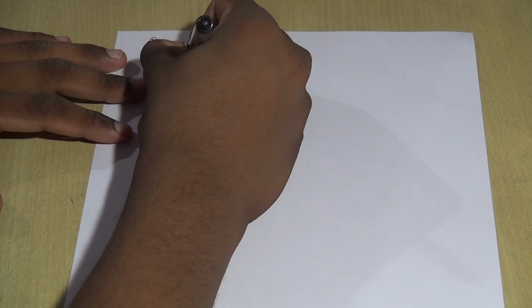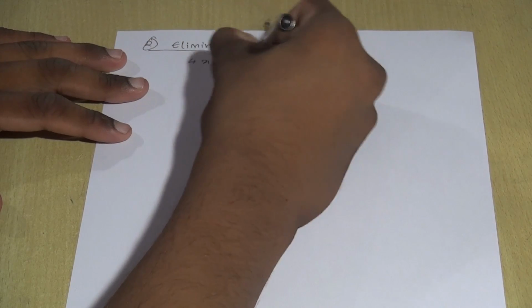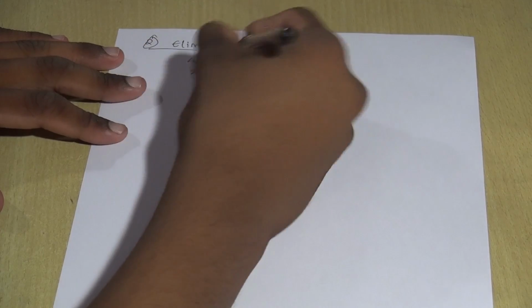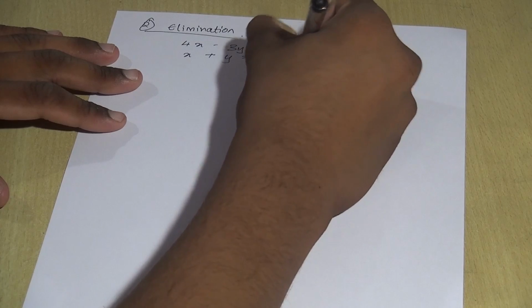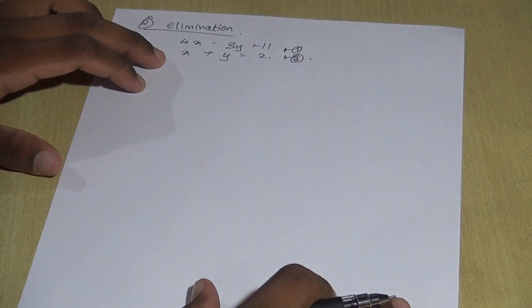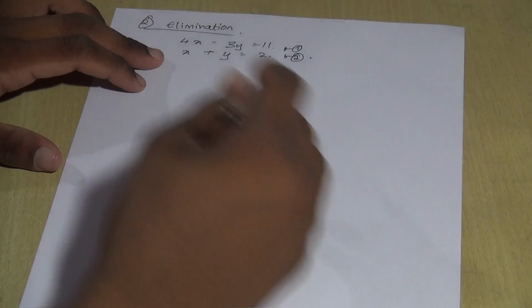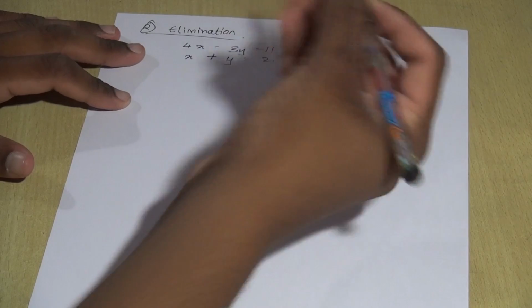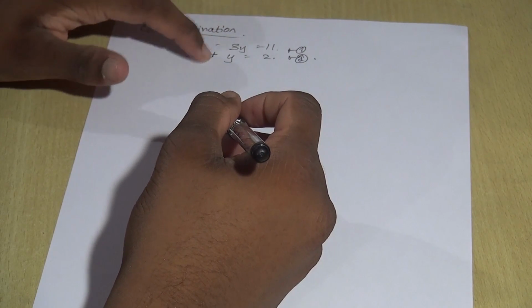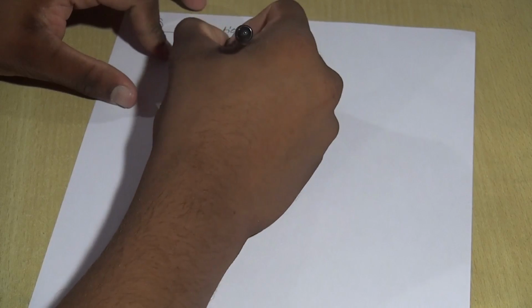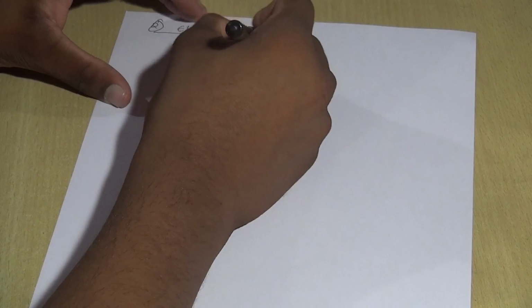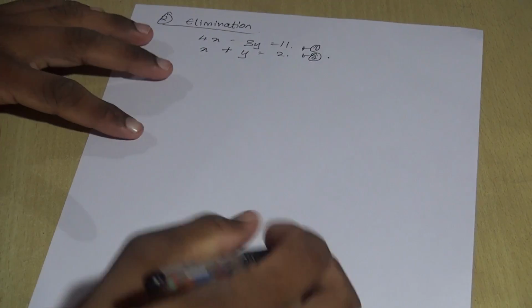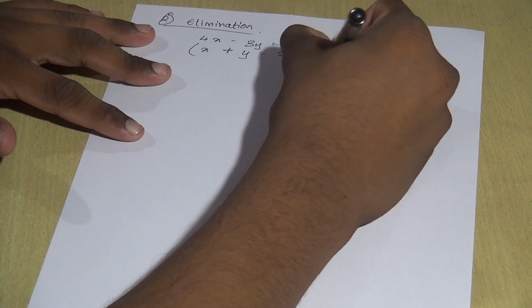So let's take the equation 4x minus 3y is equal to 11 and x plus y is equal to 2. This is the first equation and this is the second equation. Now what you do is you multiply one of the equations so that the coefficients of one term become the same. Since the sign of y in both is opposite, if you make the coefficient of y the same as in the first equation and add, y will get cancelled out and you will get the term of x. So this will be multiplied by 3.